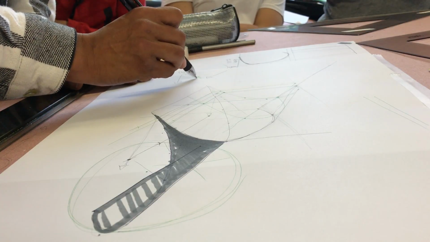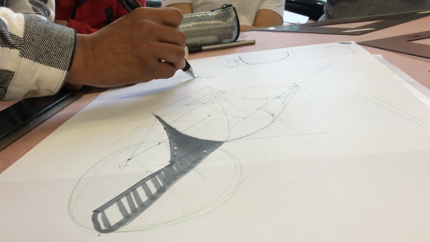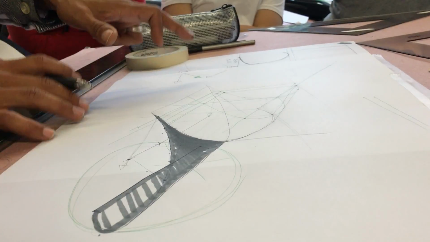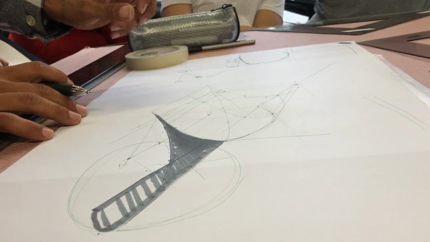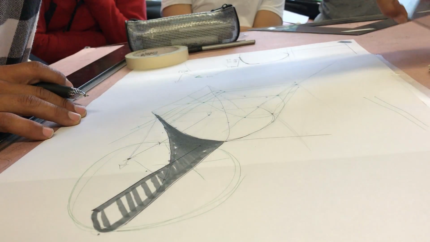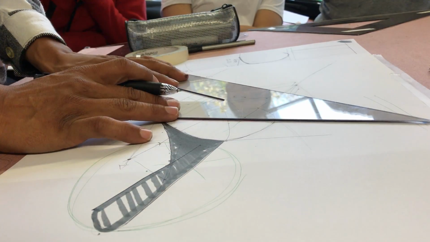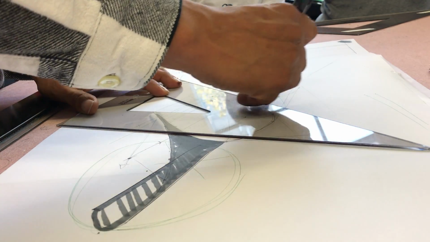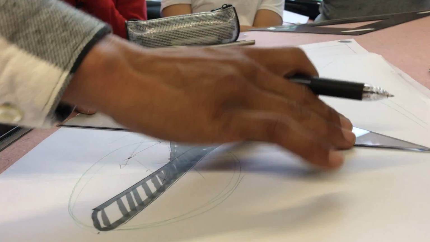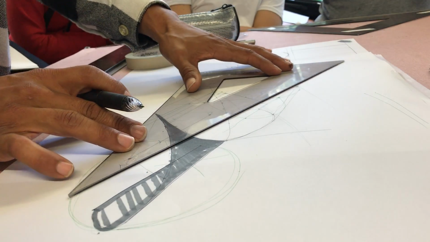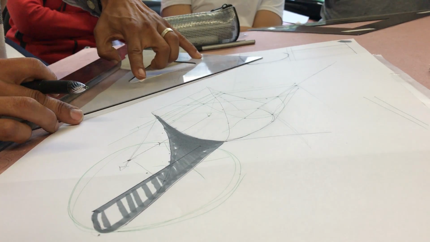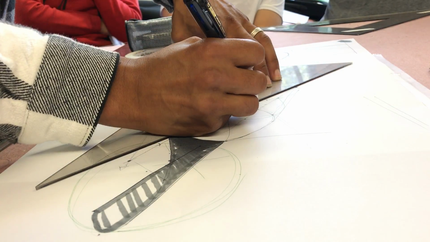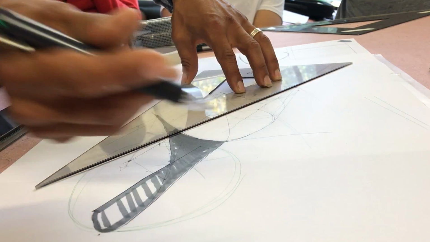Sorry, my direction. Green is for that direction of light. I think that's going to give us a much better result. All right, so like that, direction, angle somewhere right there.